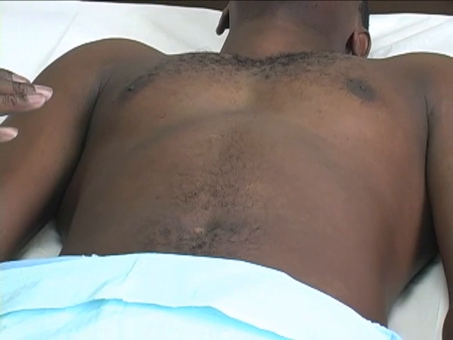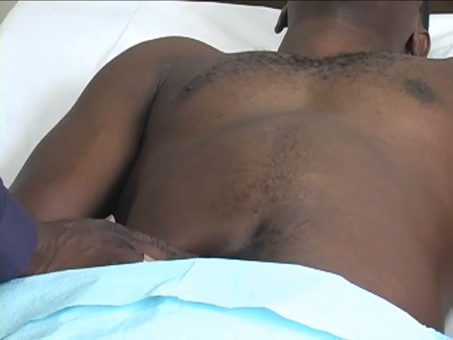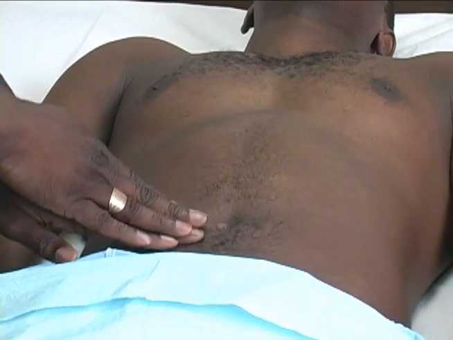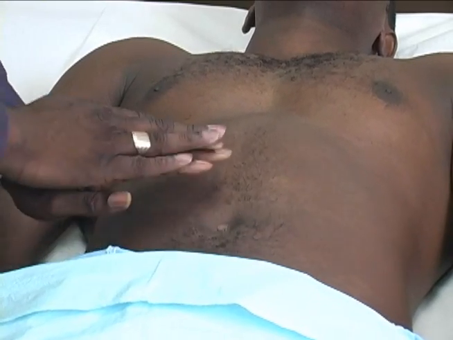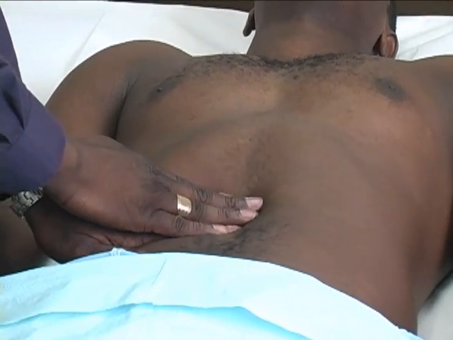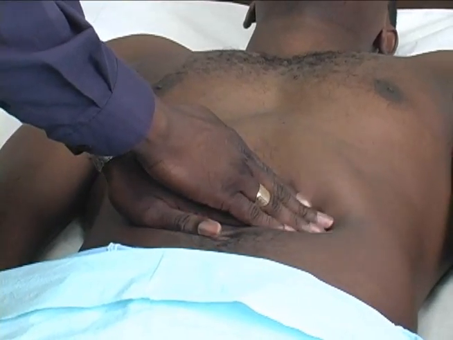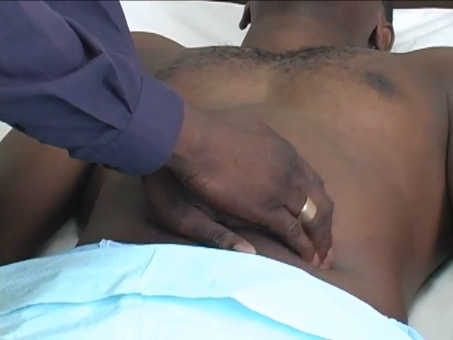Deep palpation is done in the same manner, but this time more pressure is applied to the abdominal wall. It can be done one-handed, or two-handed, with the top hand pressing the bottom hand. After testing for tenderness, one then checks for organomegaly.